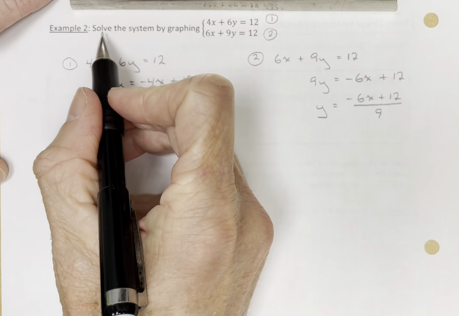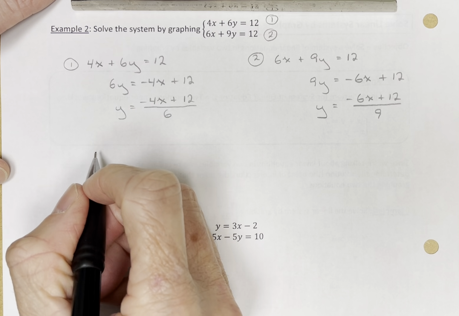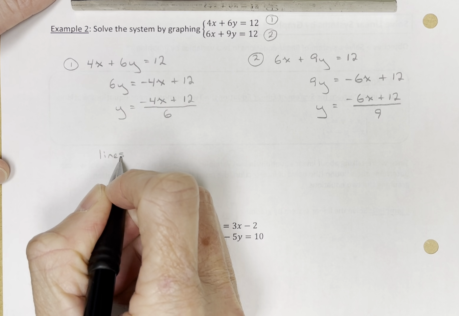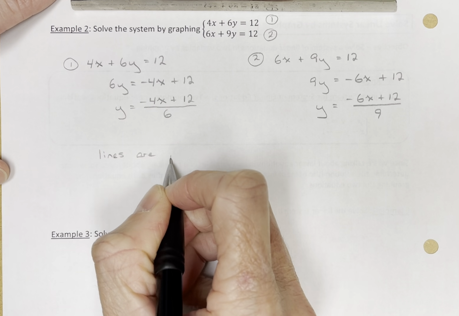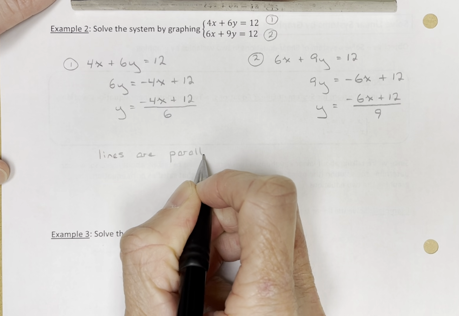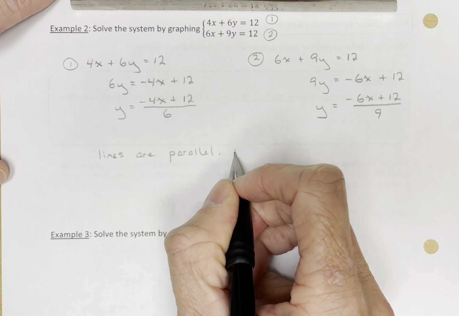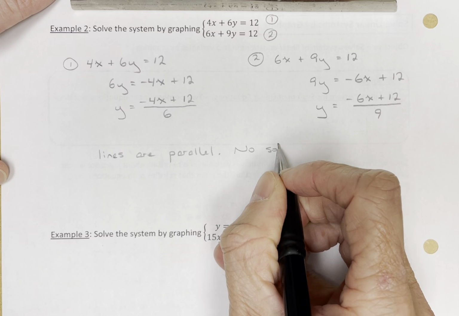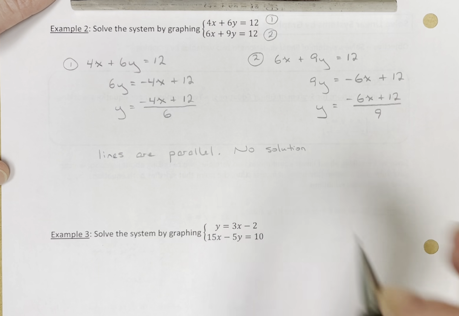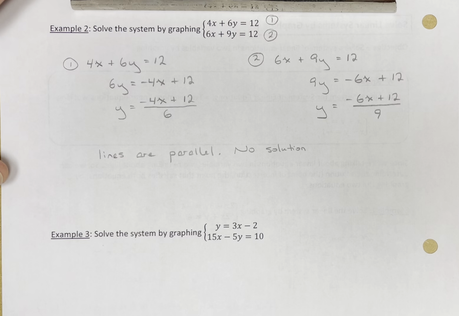So we can say, it said solve the system. Well, the lines are parallel. What does that tell us? I can solve the system. There's no solution. Those lines never touch, so there's no solution to them.